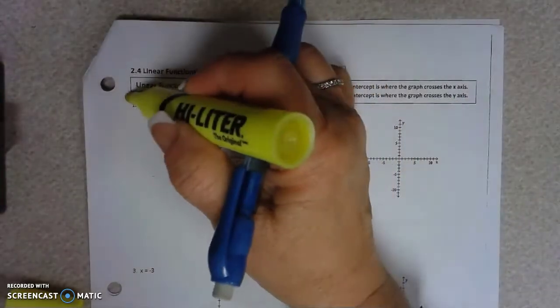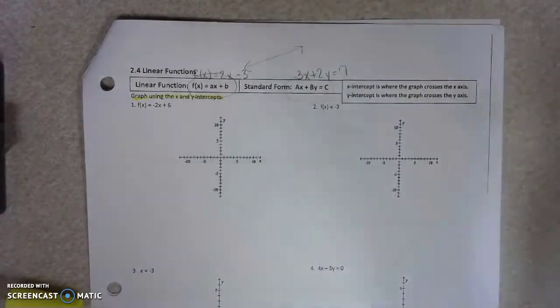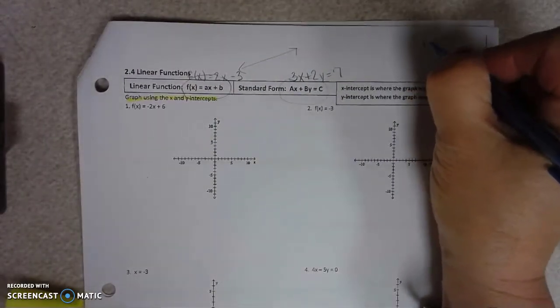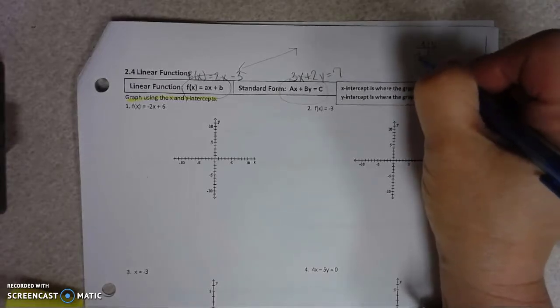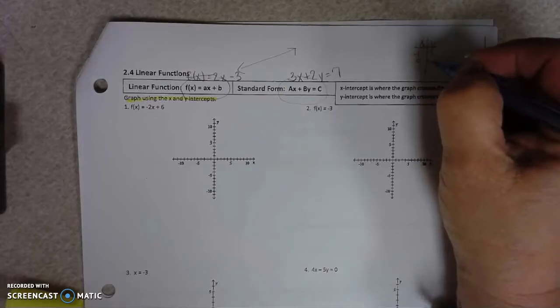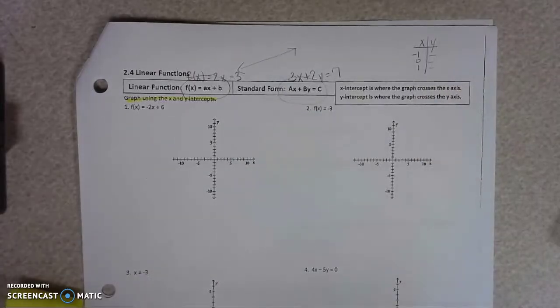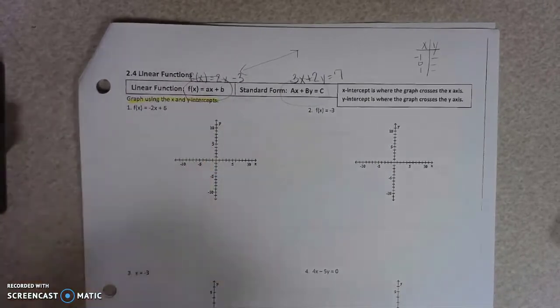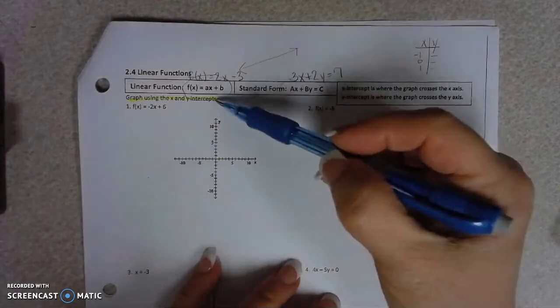We're going to graph these lines using x and y intercepts. Remember, last time we graphed a line, we just pulled a couple of x values out of the air, plugged them in the equation, and found the y's. We plotted the points and we graphed. This time, we're going to graph specifically using the x and y intercepts. 2 points. That's all we need.